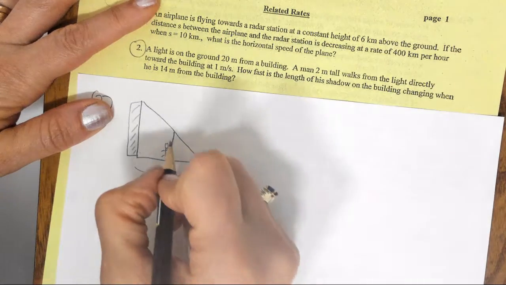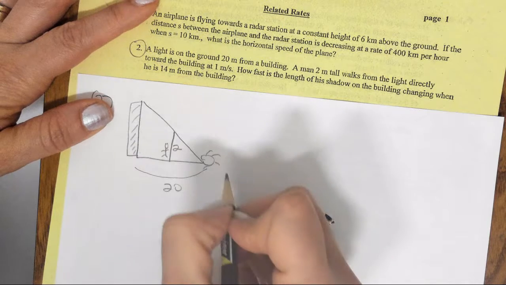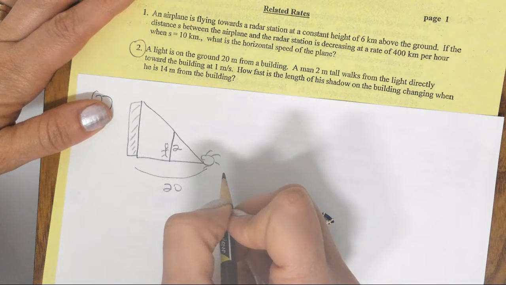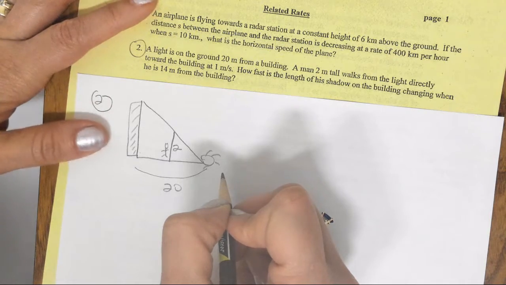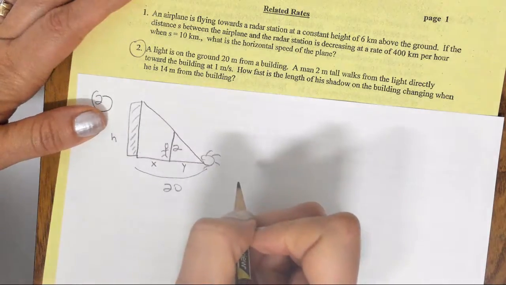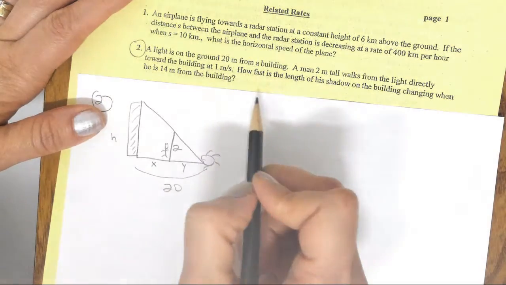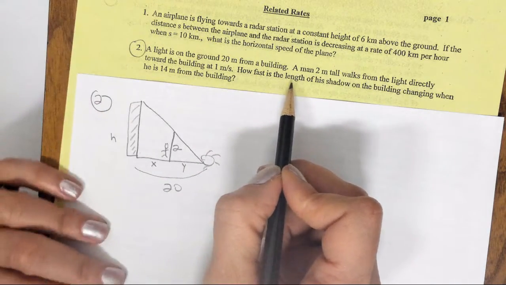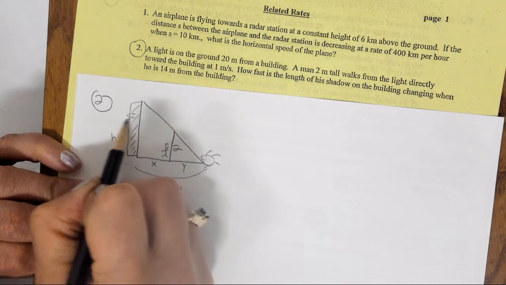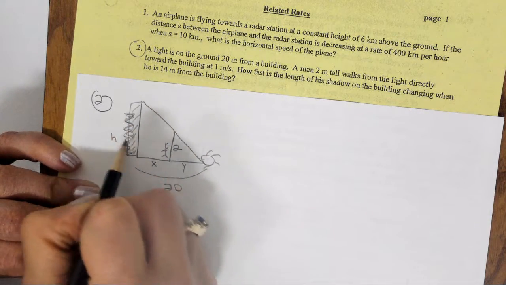And it says a man is 2 meters tall, walks from the light directly towards the building at 1 meter per second. So let's again label some things here. How fast is the length of his shadow changing? Well, if the light's behind him shining this way, we know his shadow is on the building. The shadow's over here somewhere.